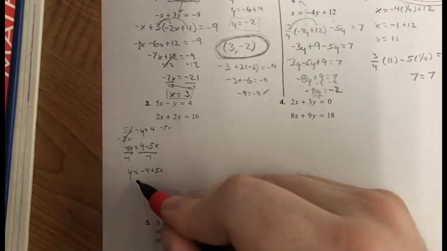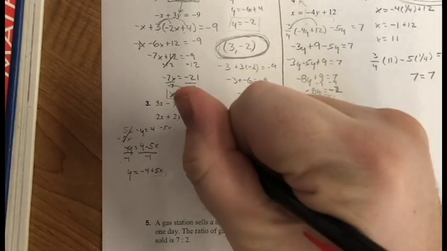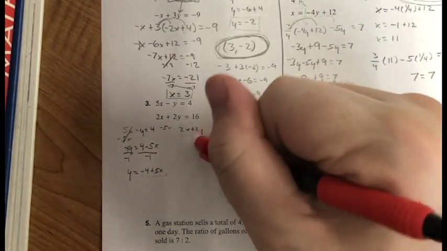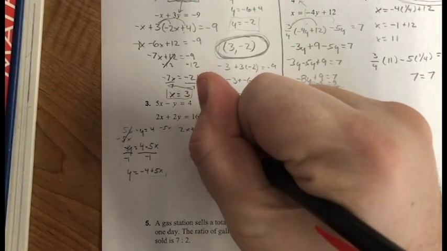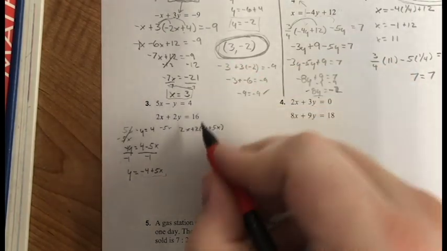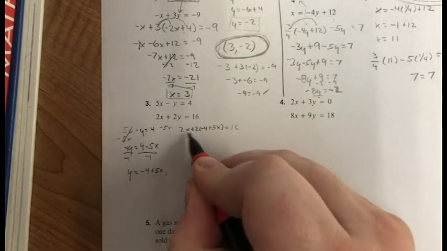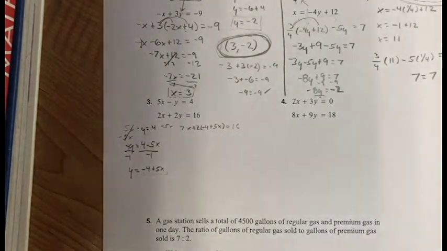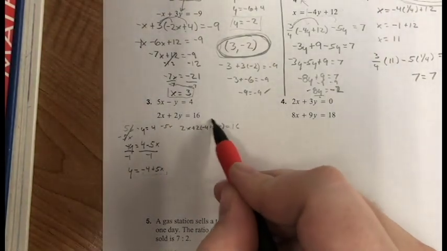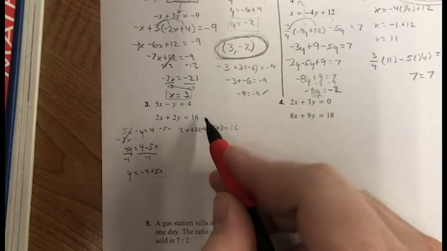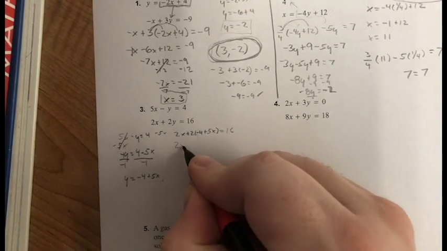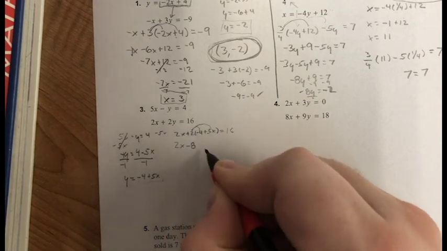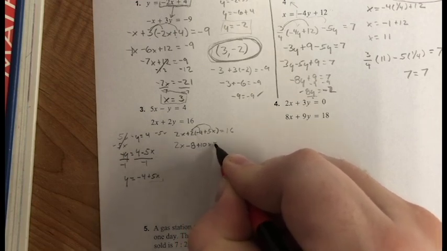So I can take this and plug it into my second equation. So let's do that. 2x plus 2y, and our y in this case is going to be negative 4 plus 5x, and equals 16. So 2x plus 2 times negative 4 plus 5x equals 16. Now that I've done that, it's just a matter of simplifying this side. We need to simplify this part of the equation first, and we're going to use the distributive property again. So I have 2x, and 2 times negative 4 gives me a minus 8, and 2 times a positive 5x gives me a plus 10x equals 16.